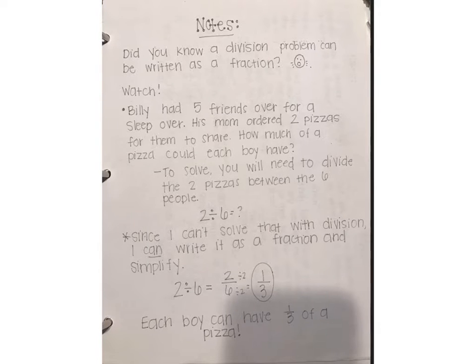The last thing I want us to review today is the fact that you can write any division problem in the world as a fraction. And I want you to know what types of situations this might be useful for. I want you to take a second and write down these notes. If you want to pause the video, you may.